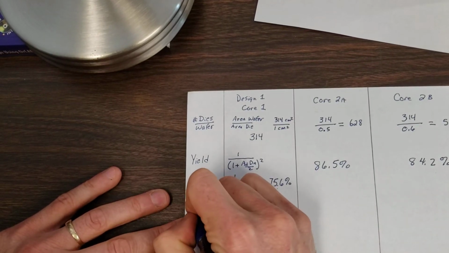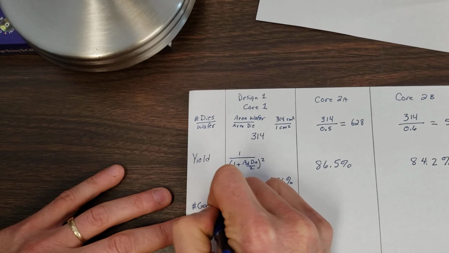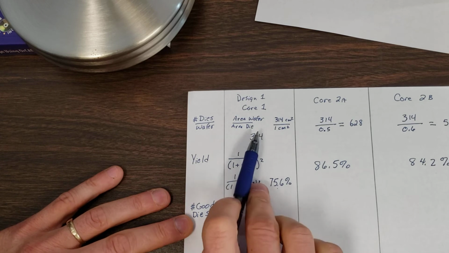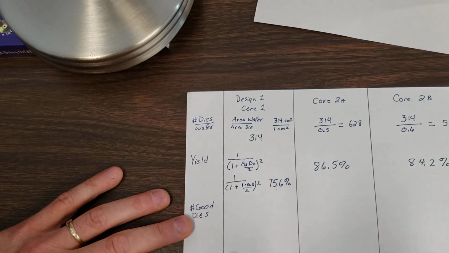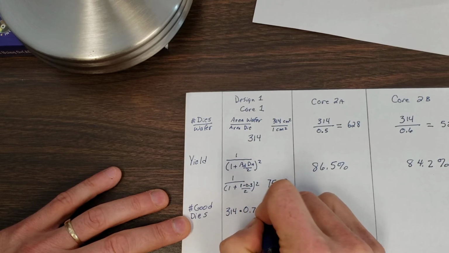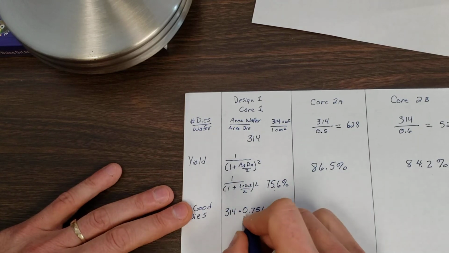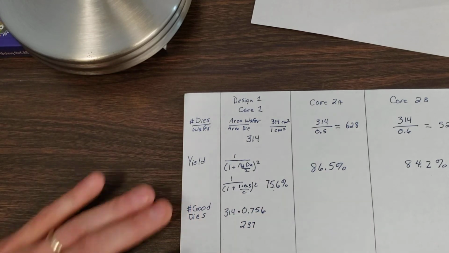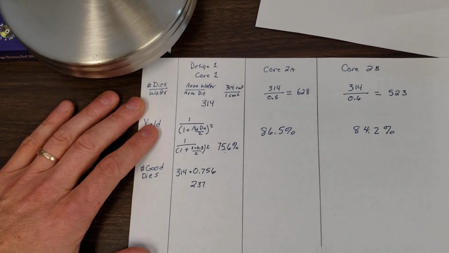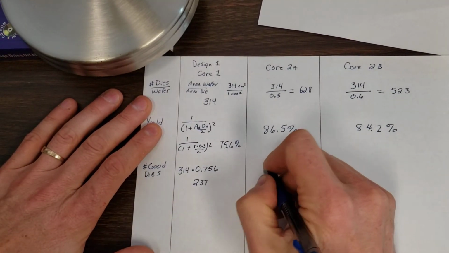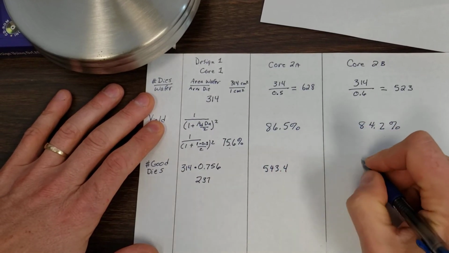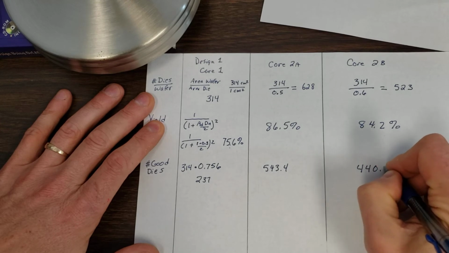Now we find out the number of good dies. The number of good dies is going to be what we tried to make times our yield. So this is going to be 314 times 0.756, and we get 237 here. And here we're going to end up getting 543.4, and here we'll get 440.2.